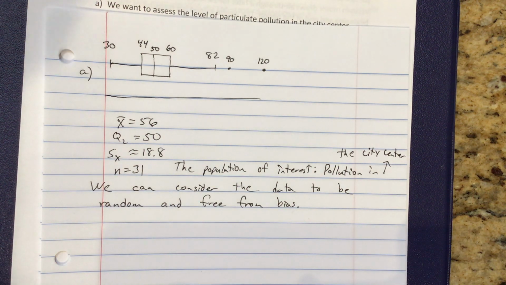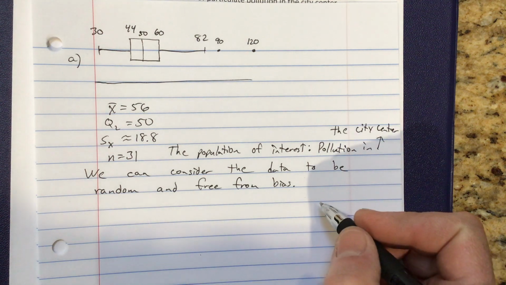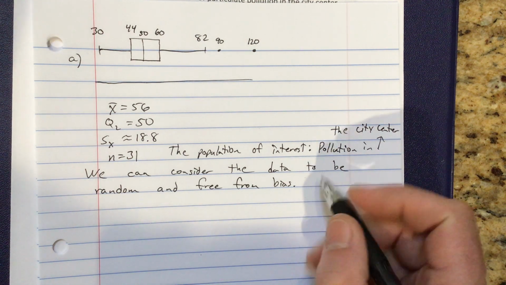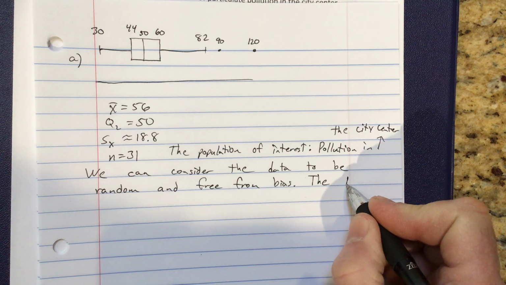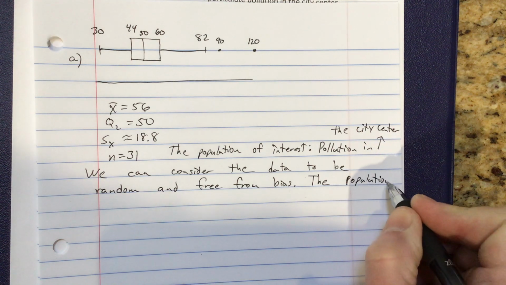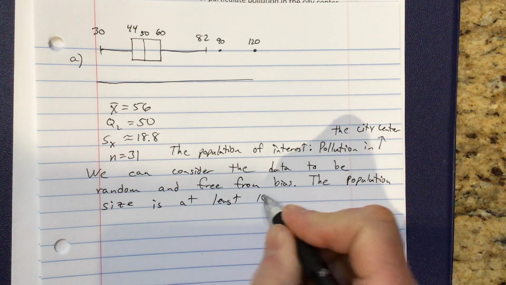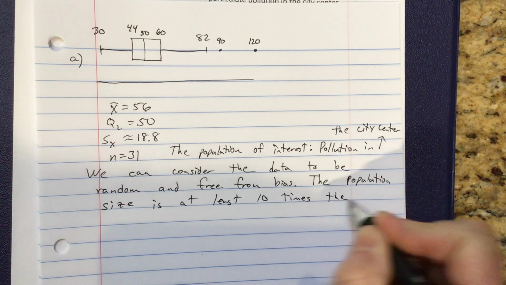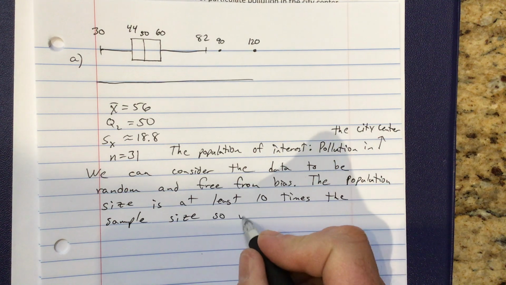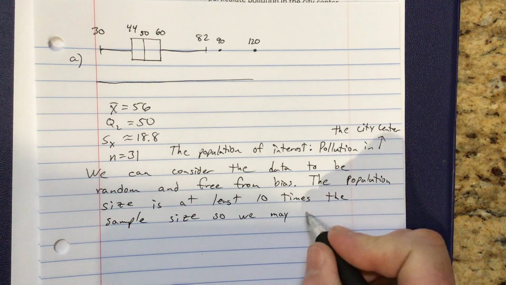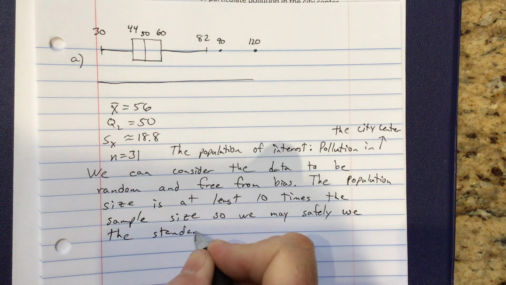So our sample of 31 is not more than 10% of the population. And of course, we're using the standard error formula because we do not have sigma.